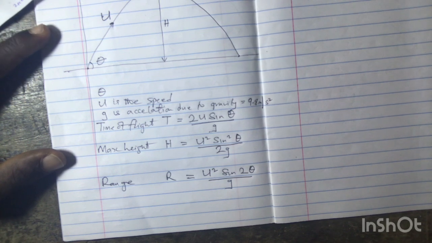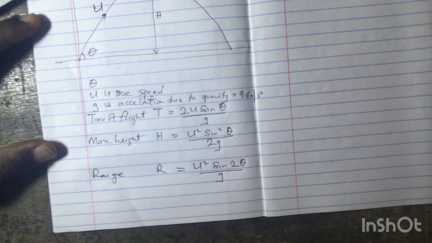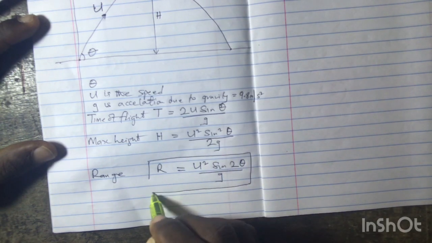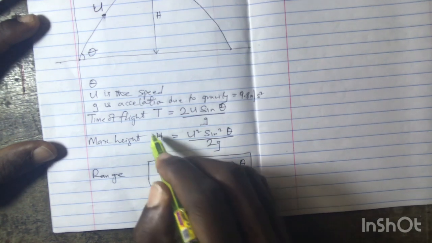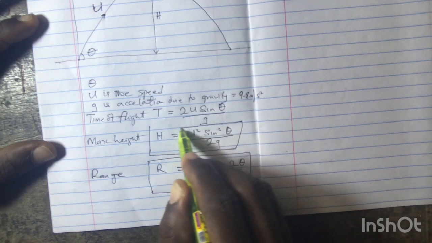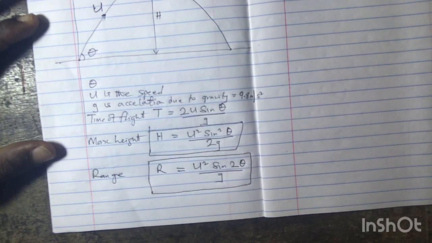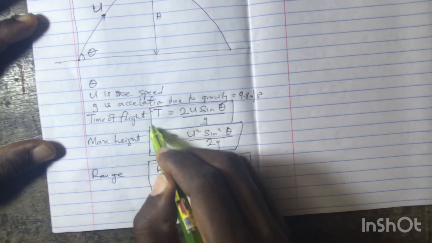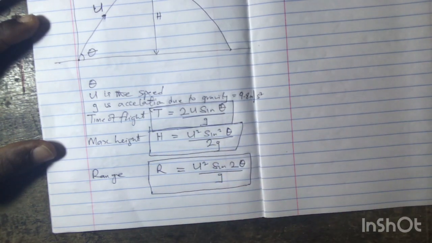So in physics, you must know your formula. Whenever you come across a formula in your notes, when you are being taught or you are reading, put the formula in a box. Each of them, put them in a box. This other one also, put it in a box.